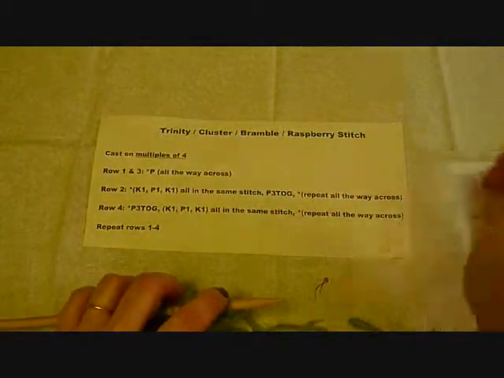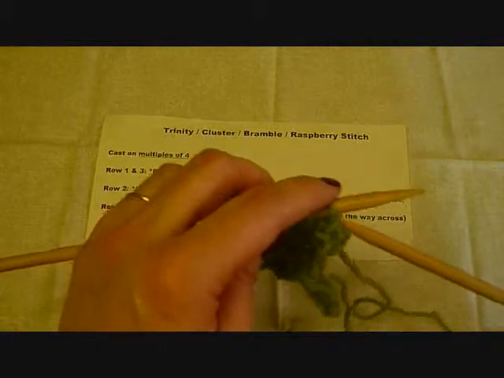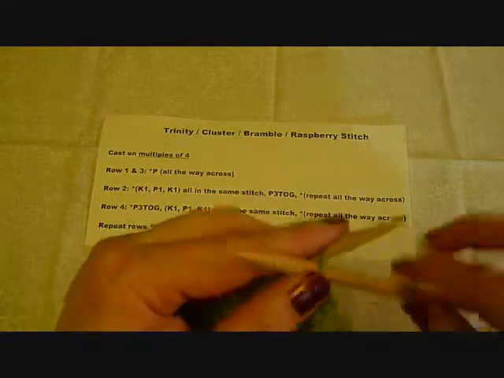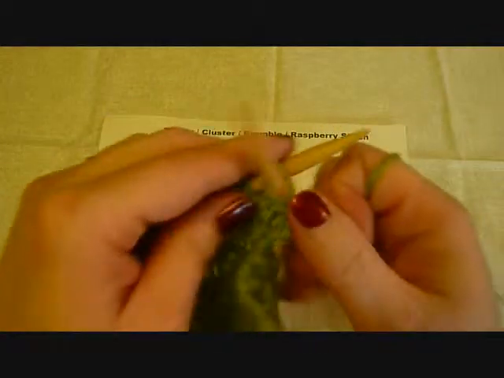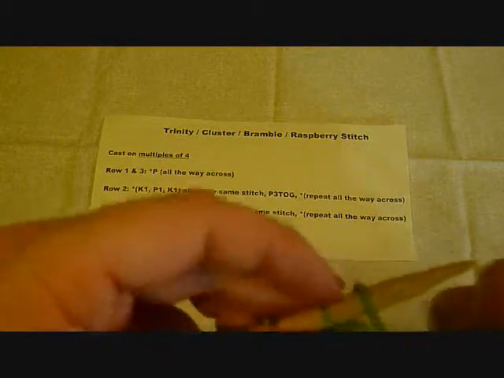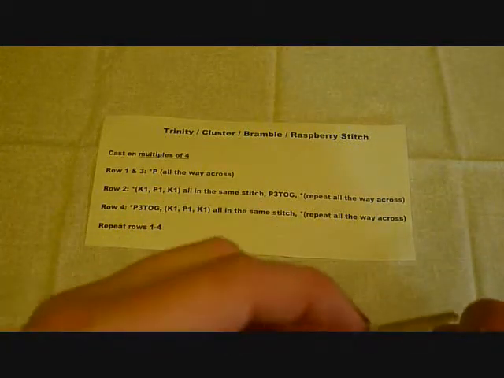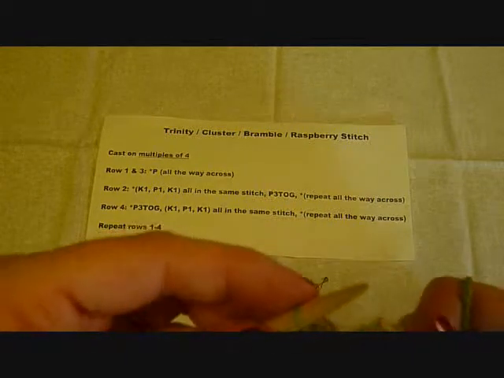Because this is row 3. Row 3 is purl. We're just going to purl all the way across, and that sets our stitches up for the next row. Okay? Let's see where our mistake is when we purl back. And there's our stitch that I was counting double. So I don't think that's supposed to be on there.